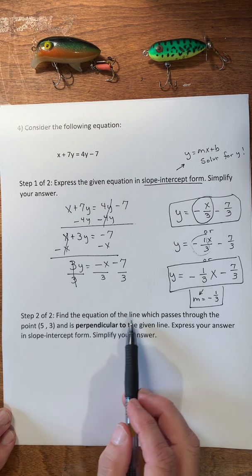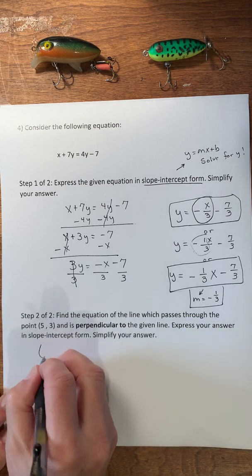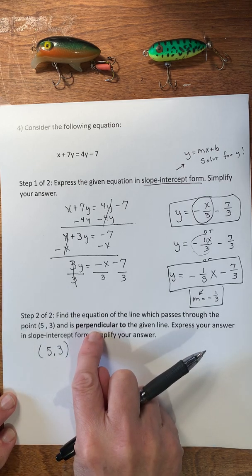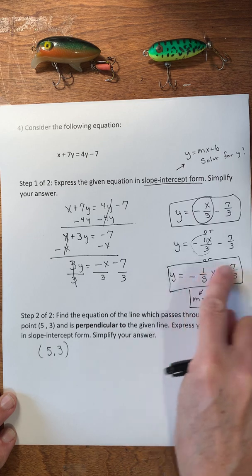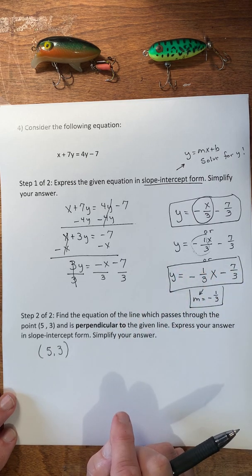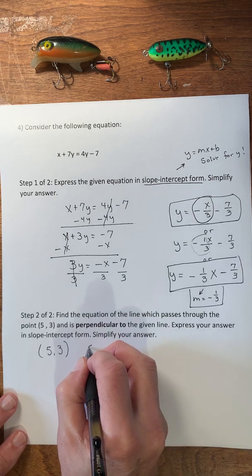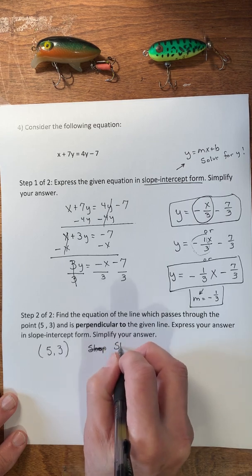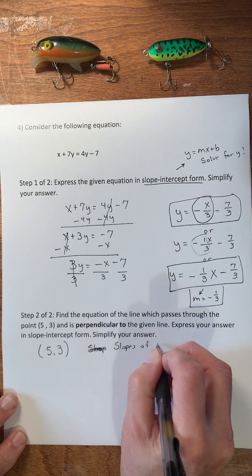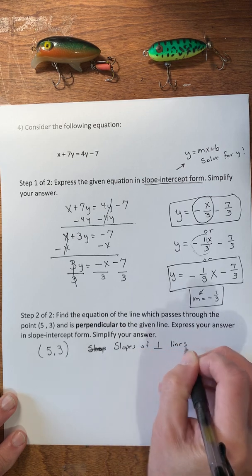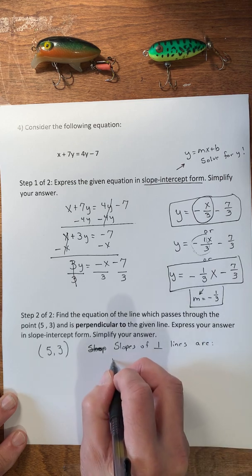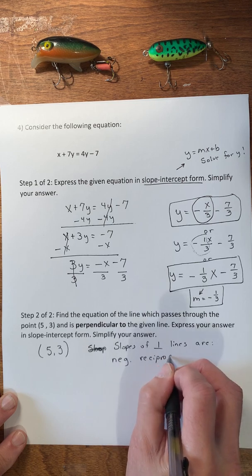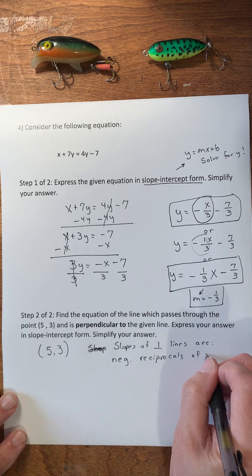Step 2, find the equation of the line which passes through the point 5, 3, here's my point, and is perpendicular to this line right here. Now, one thing you should know is that slopes of perpendicular lines are, are you ready? Negative reciprocals of each other.